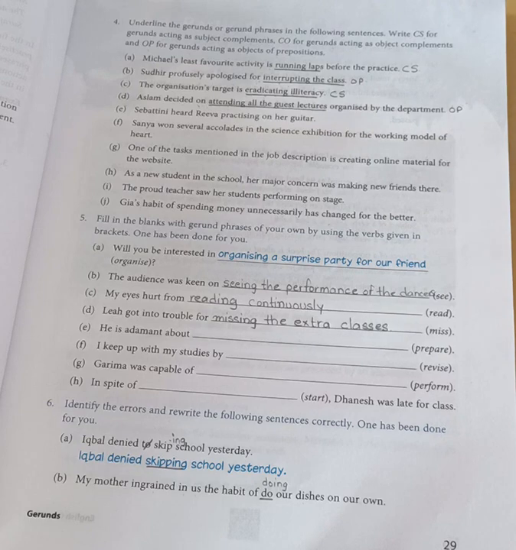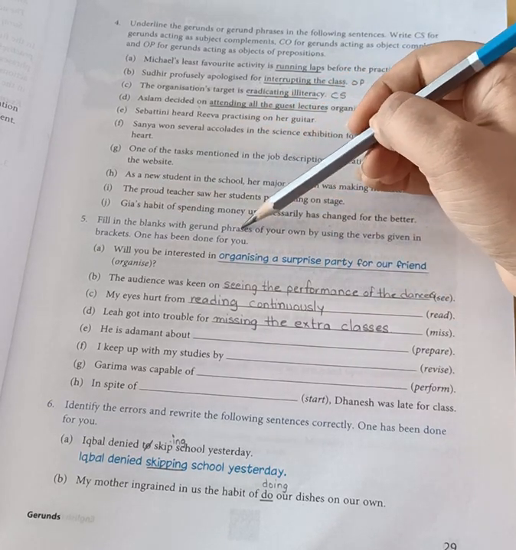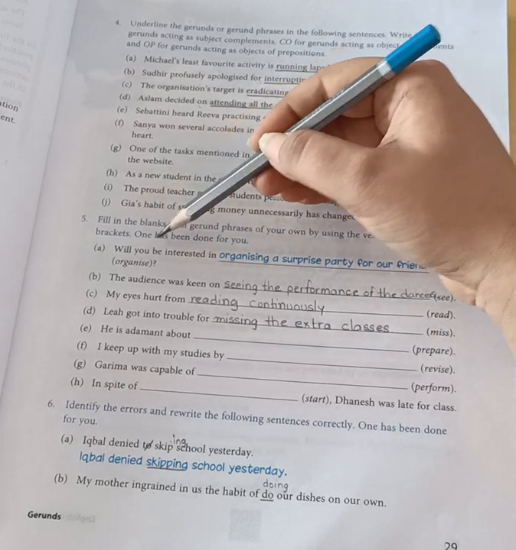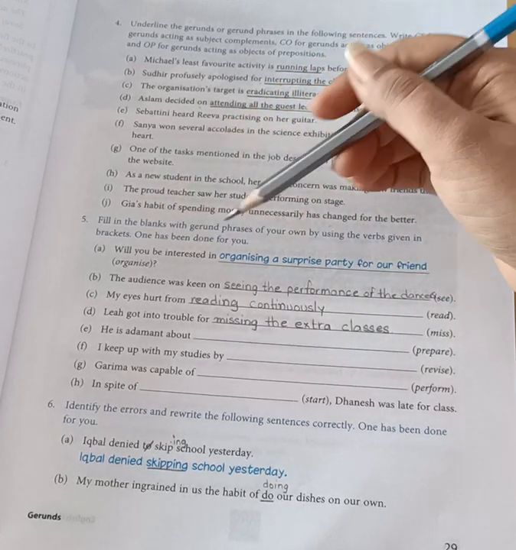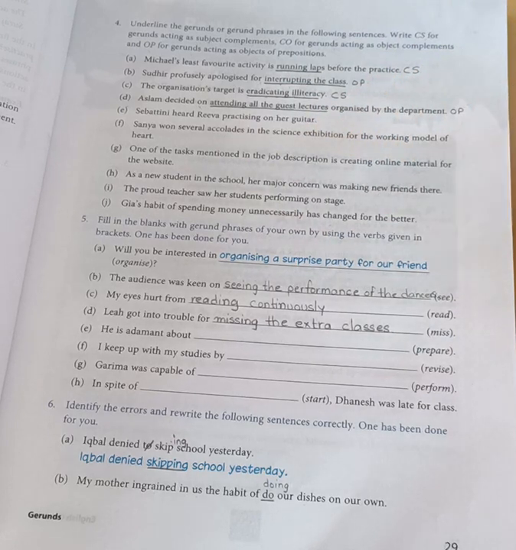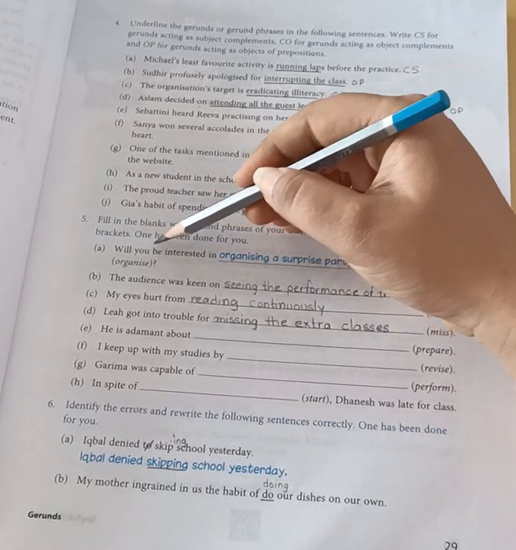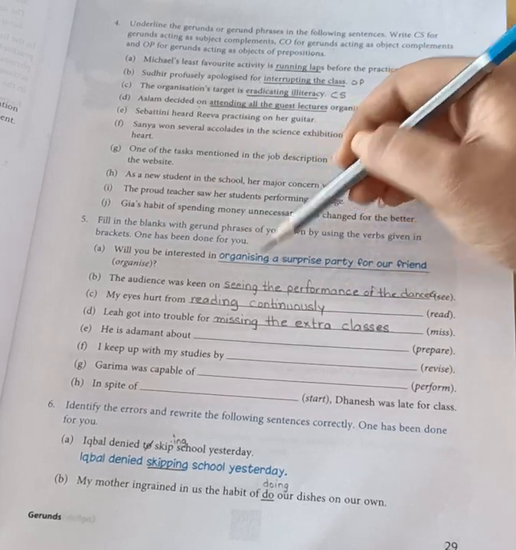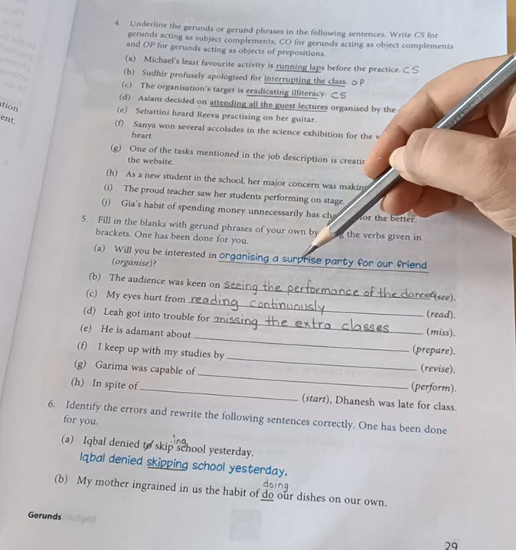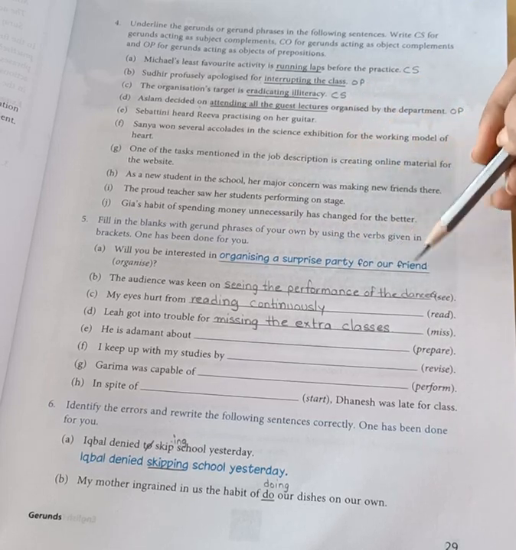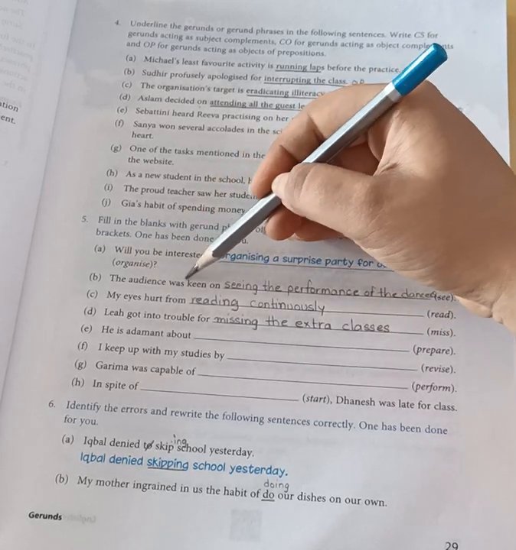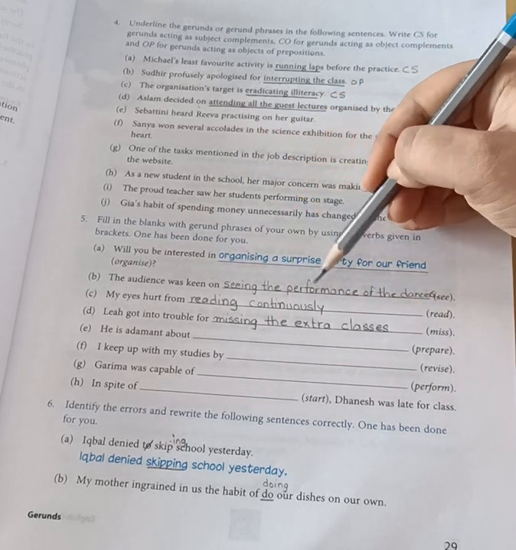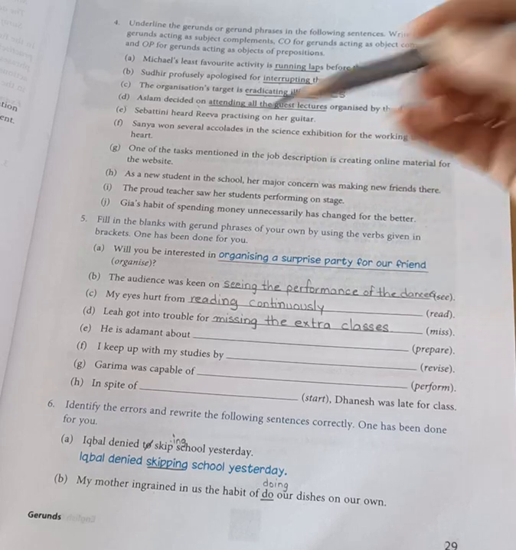Question number 5. Fill in the blanks with gerund phrases of your own by using the verbs given in brackets. One has been done for you. We have to fill these given blanks with gerund phrases. Will you be interested in organizing? Now, organizing is a gerund. Organizing what? A surprise party for our friend. The audience was keen on seeing. So, seeing what? The performance of the dancers.